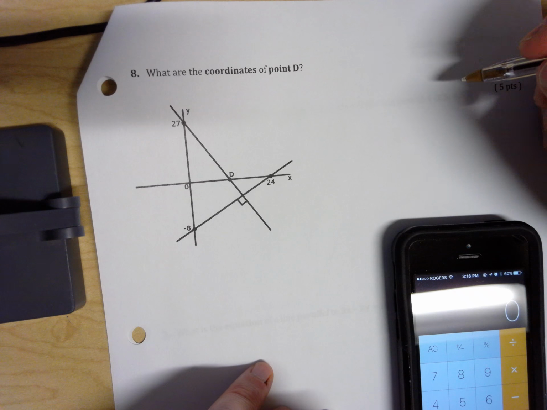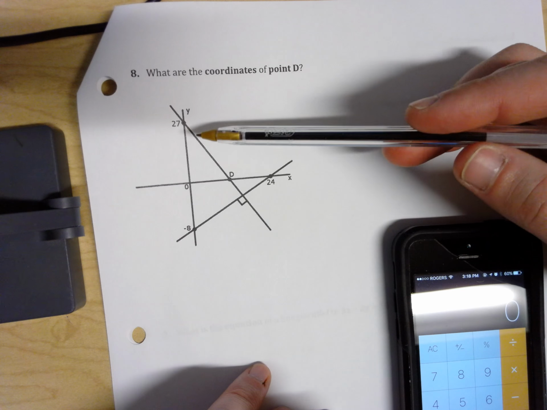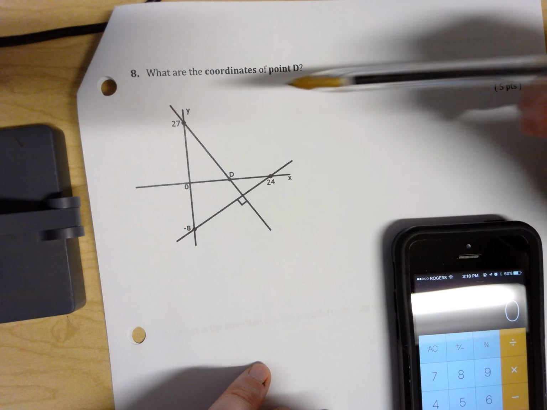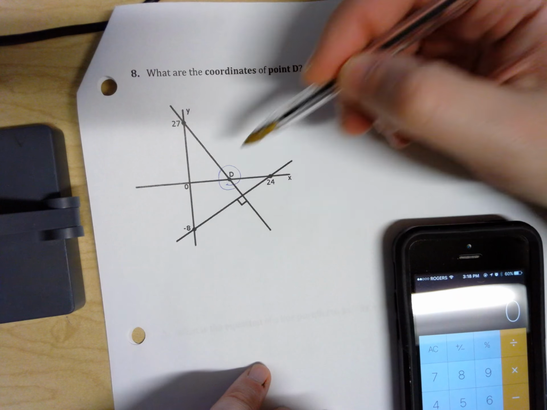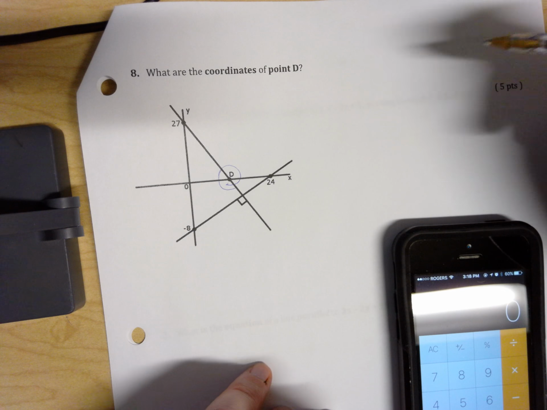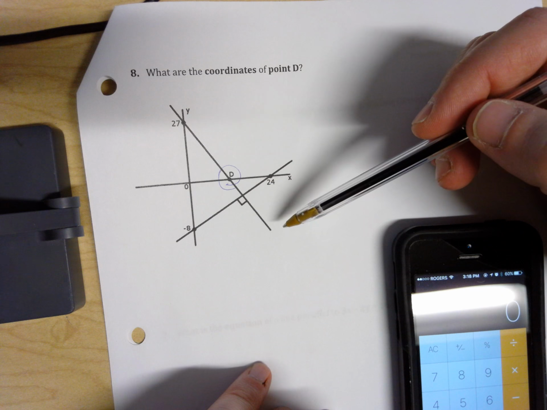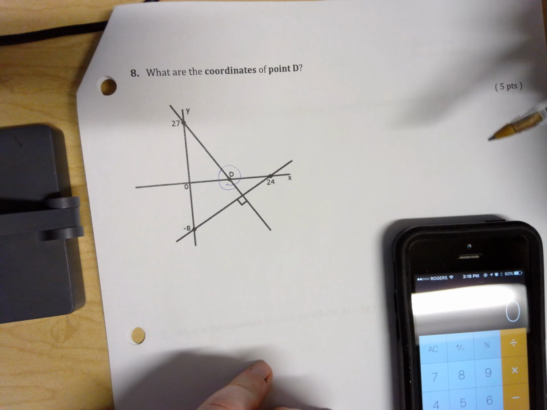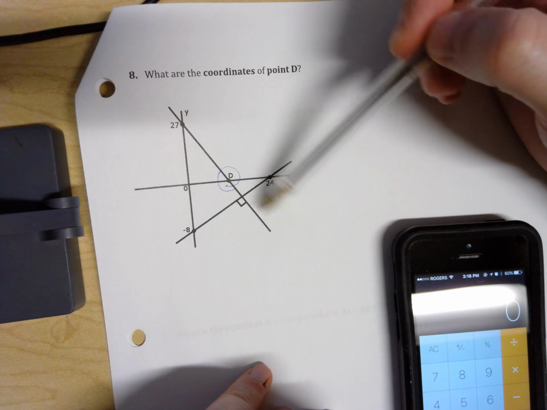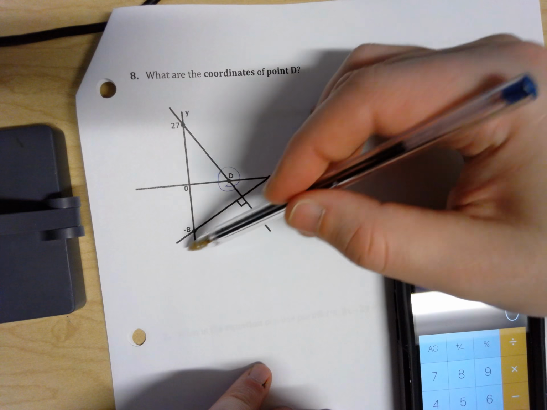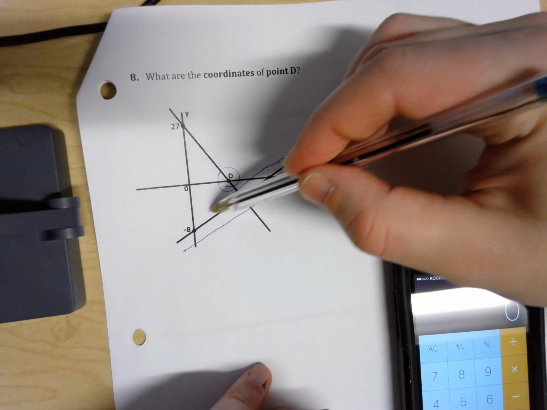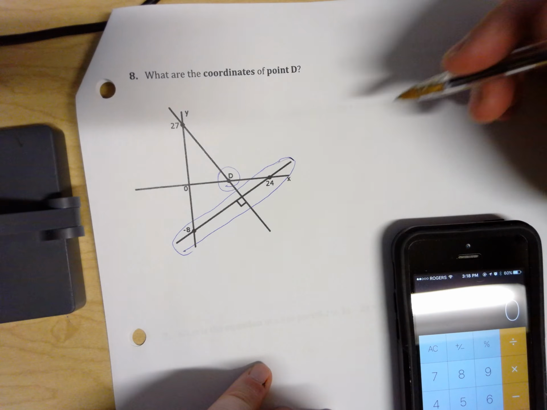Hey guys, in this question I'm going to show you how to figure out what the coordinates are of point D on this line right here. Now in order to do that, remember these are perpendicular lines. So the first thing you're going to have to do as always is find your slope. Now you can't find the slope of this line yet, so you're going to have to use the two coordinates on this line over here in order to solve your slope.